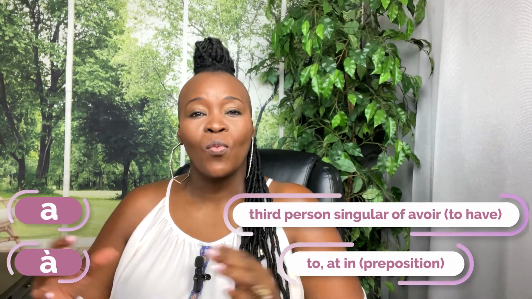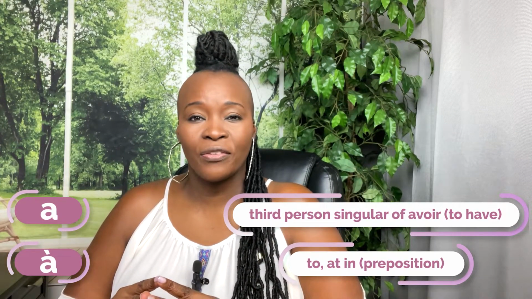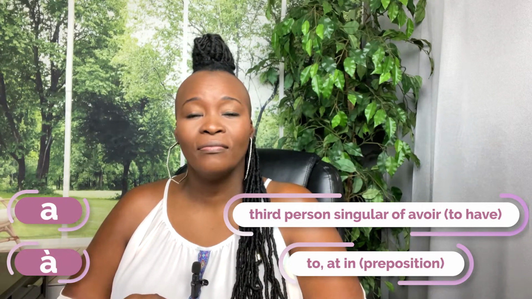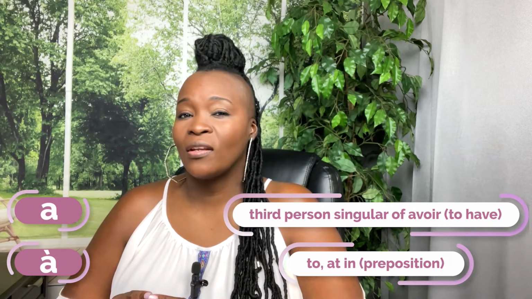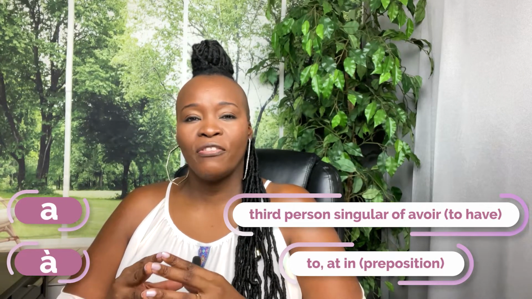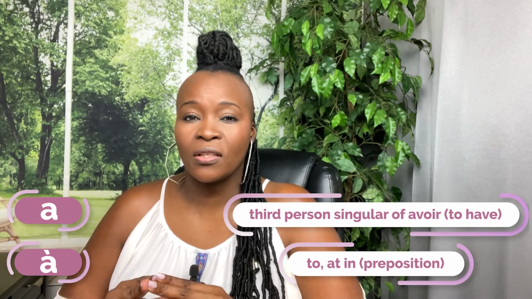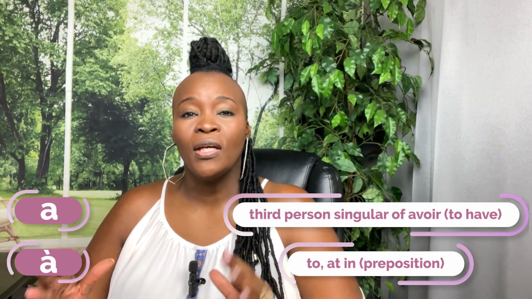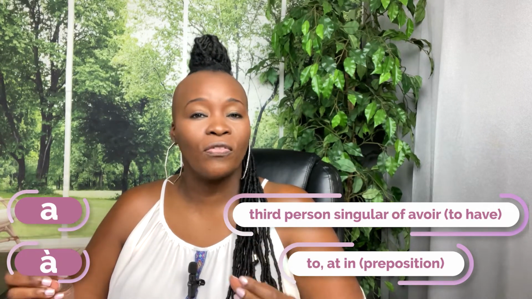Let's look at how accent grave is used over the letter A. So you have a and à. One is 3rd person singular of the verb avoir, to have, and the other one is a preposition. It means at, like at the beach. So the effect on pronunciation doesn't change. The pronunciation is the same for both. The distinction is in the homophone.